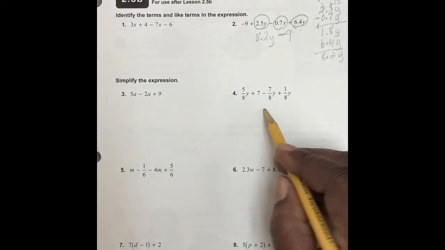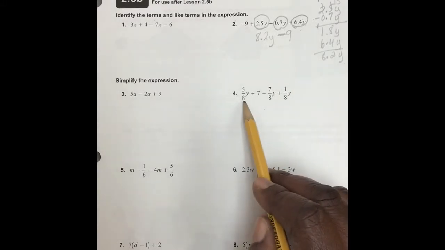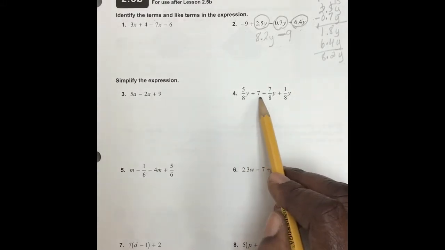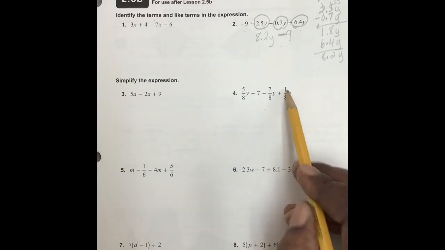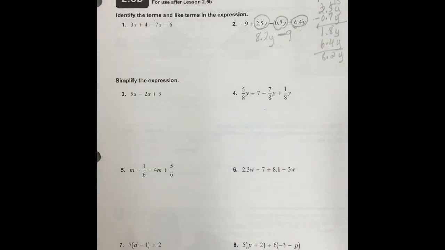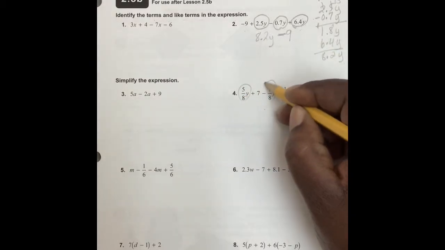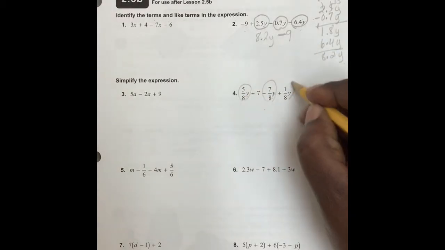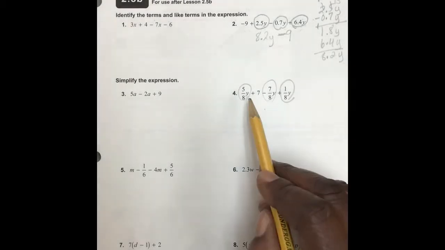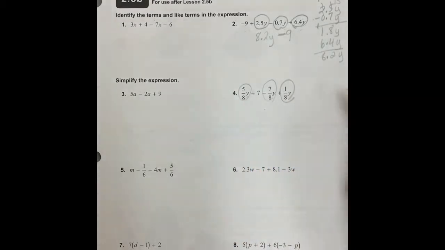Let's look at number 4. On number 4, we have 5/8y plus 7 minus 7/8y plus 1/8y. So in a case like this, our like terms, we have 5/8y, negative 7/8y, positive 1/8y. So these all are fractions and we would need to add them accordingly.